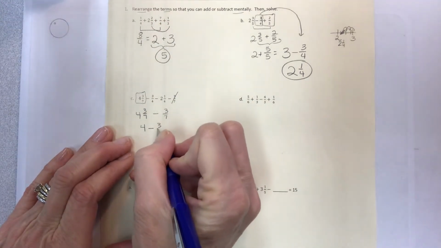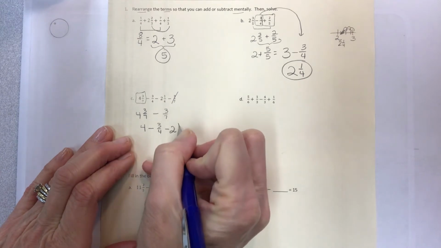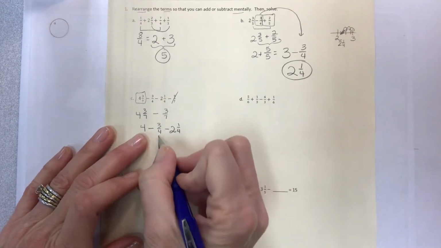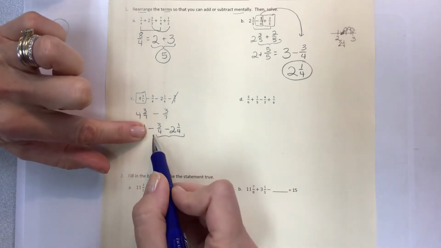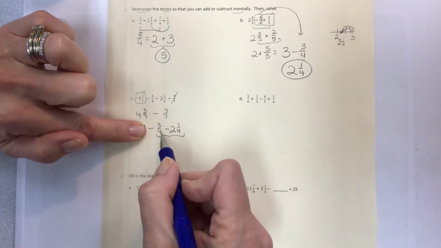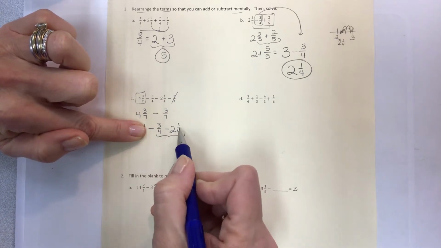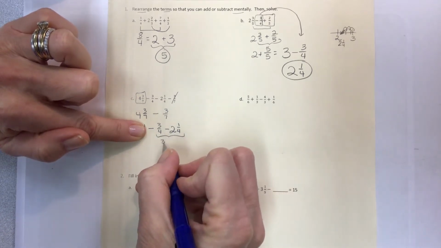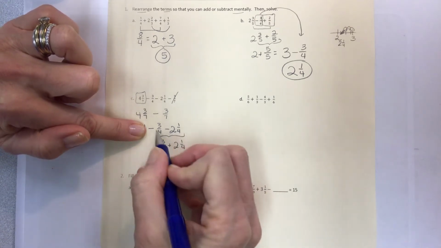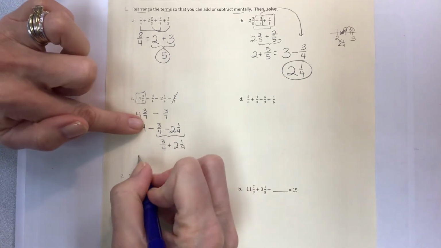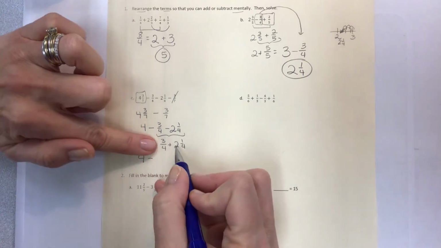Okay, now I have to take away 3/4, and I also have to take away 2 1/4. So I'm going to focus on these two for a moment. I have to take away a total of 3/4 and 2 1/4. If I'm taking away a total of 3/4 and 2 1/4, I can combine this whole amount and take it all away from 4 in one step.